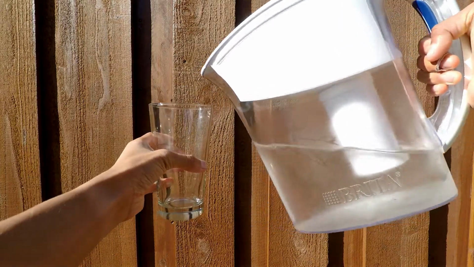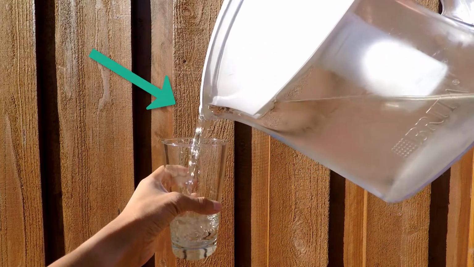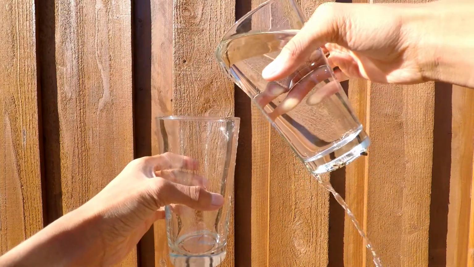That's why pitchers are shaped with a sharp point at the end to minimize the Coanda effect. Without it, you'll spill everywhere.